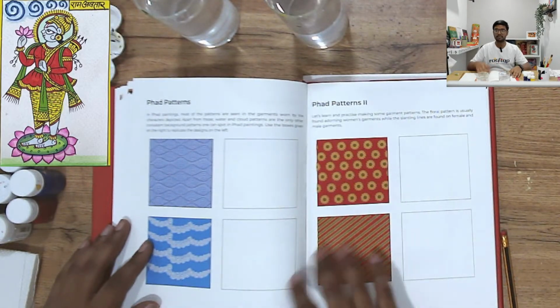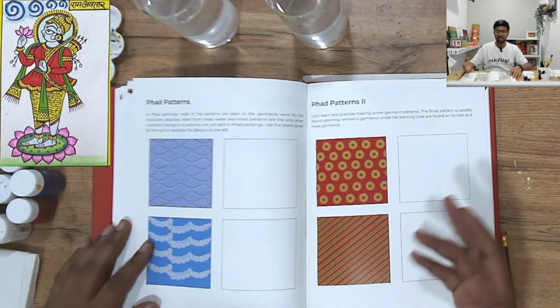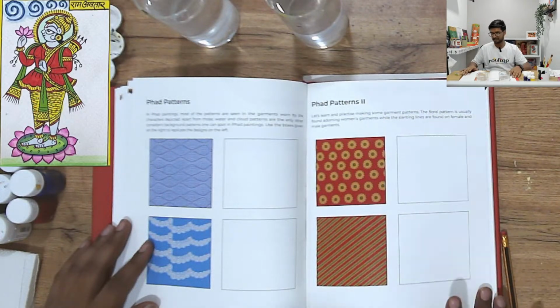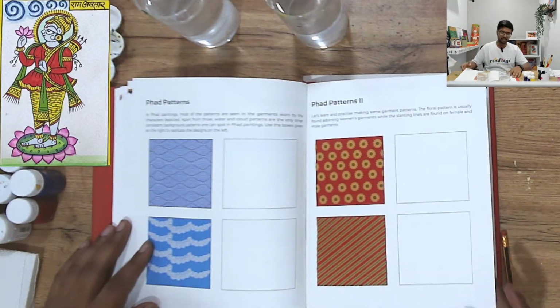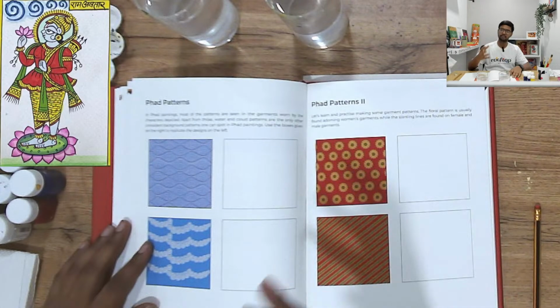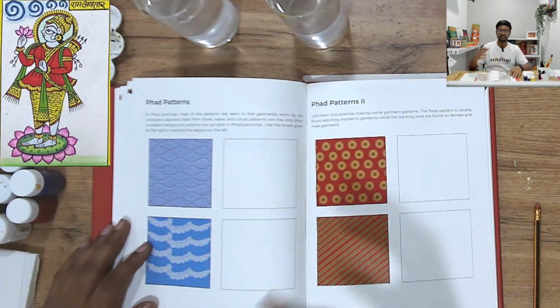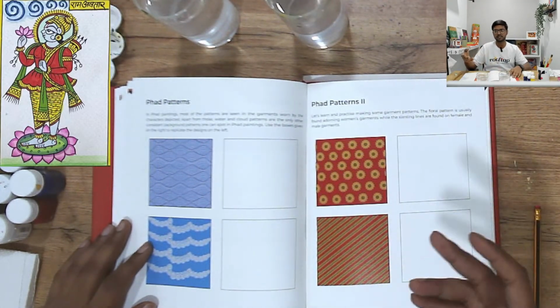Then you have some patterns which are also used in all of these paintings. Not all the patterns are used in one painting. Each painting has its own pattern which is unique to it.